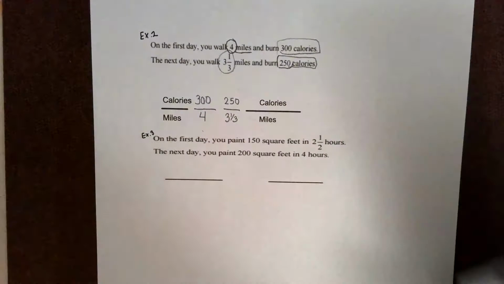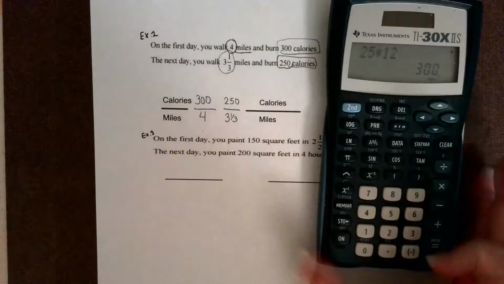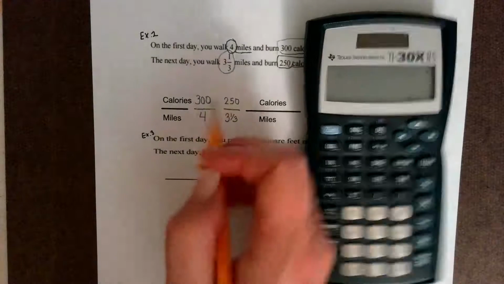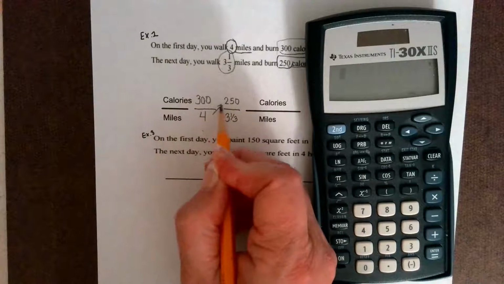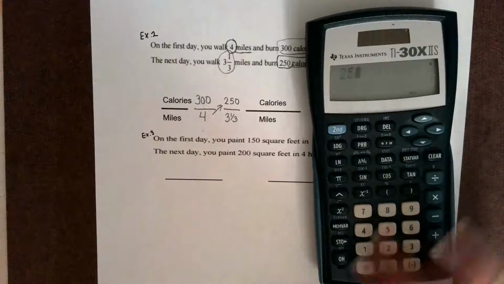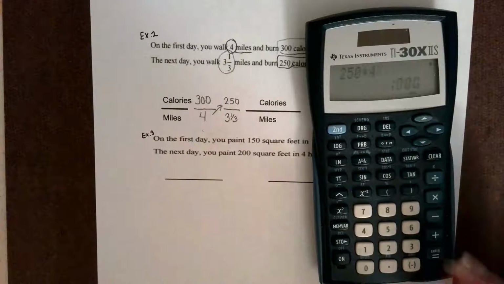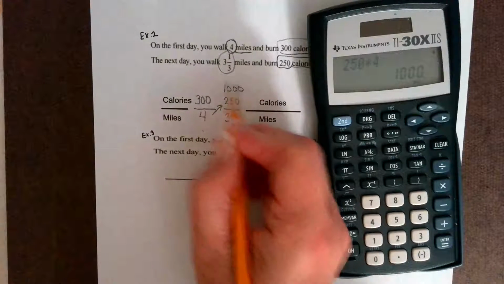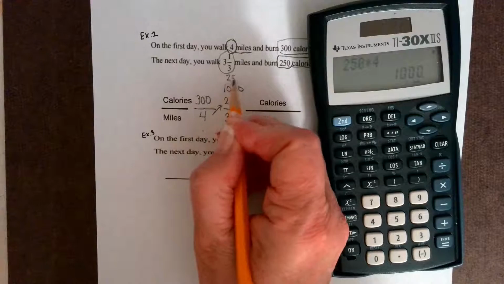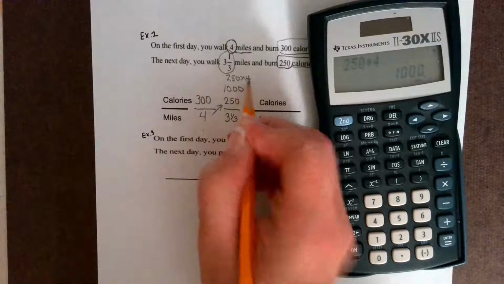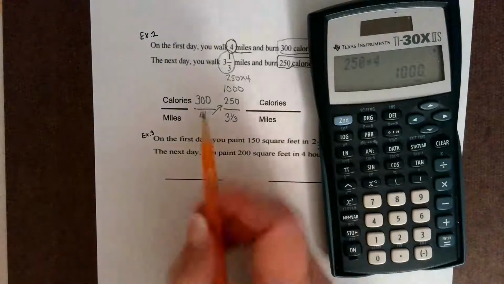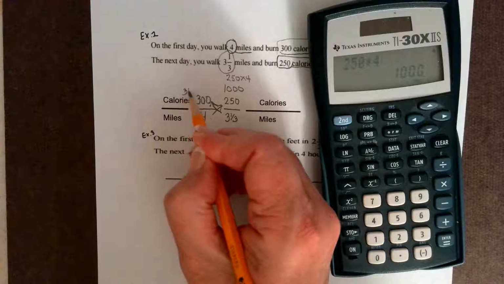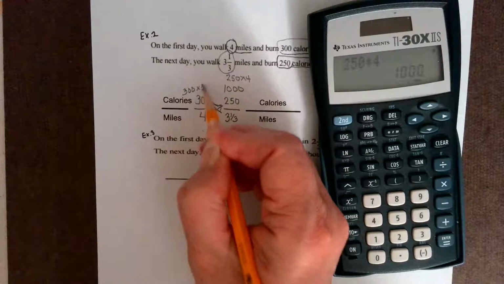So if you've got a calculator that can do fractions, you can do, this one's a little bit easier, so we'll start there. You can just do 250 times 4, and most of you probably know that that is 1,000. And with this calculator, you can do 300 times 3 1/3.